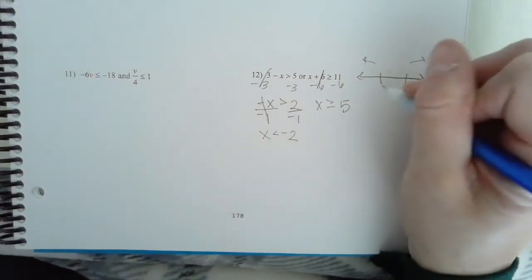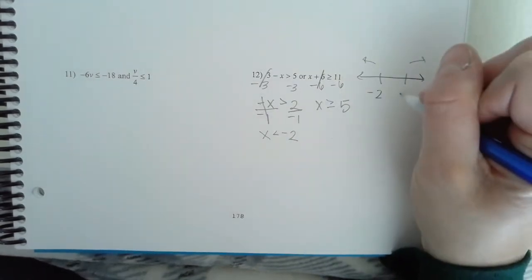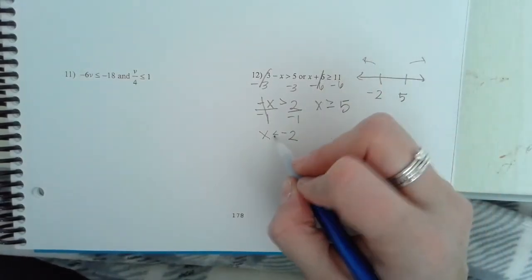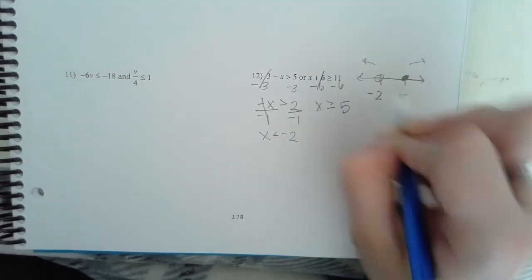Okay, then I'm going to write my numbers in order from least to greatest. So least is negative 2, greatest is 5. My negative 2 has an open dot. My 5 has a closed dot. It's an OR, so it's going to go out.